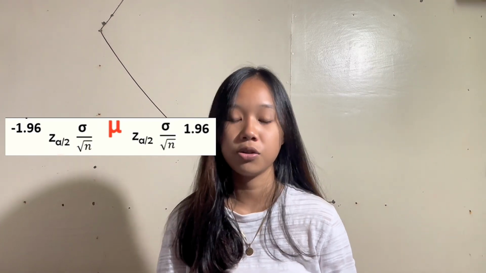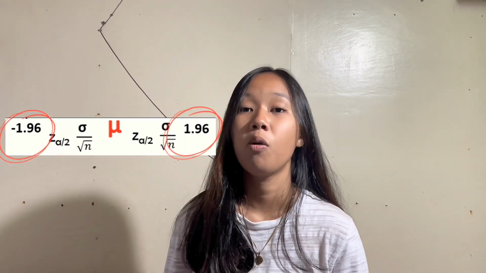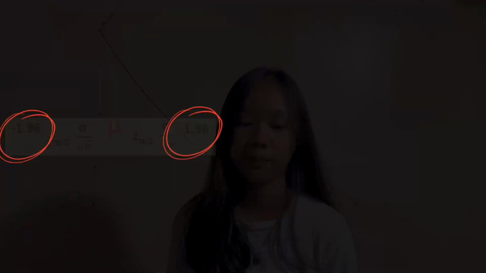If you don't want to use the longer table, you can also use the table of Z-scores. We commonly use the confidence interval, so the 95%, that is the given. Let's just look here at the table. So the 95% is equivalent to 1.96, so it is 1.96 in the standard normal curve.